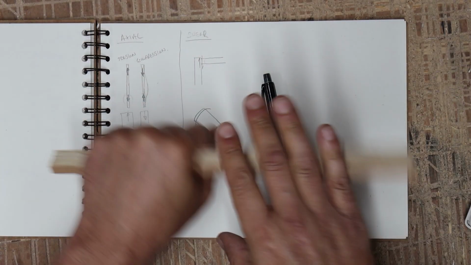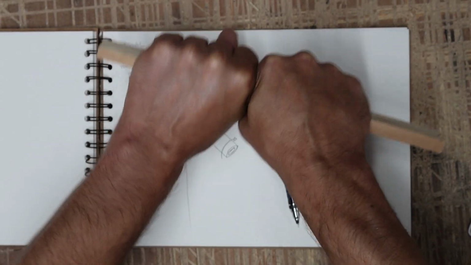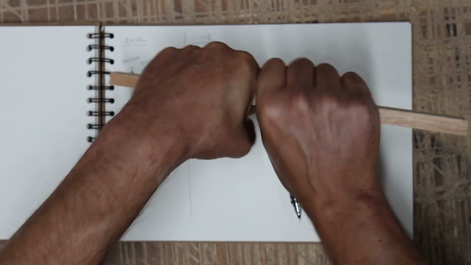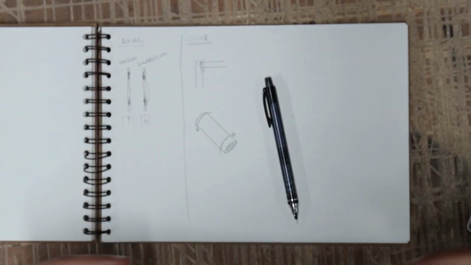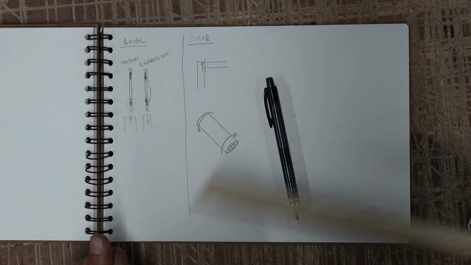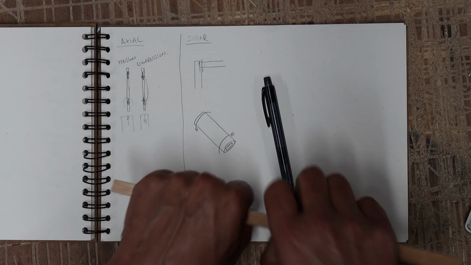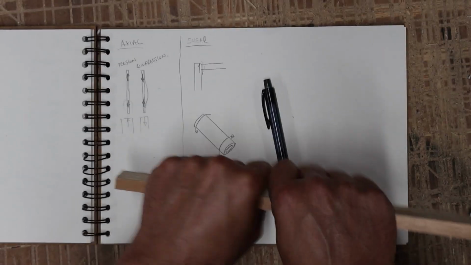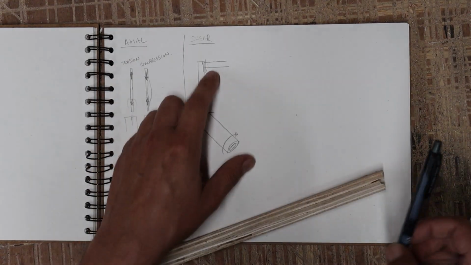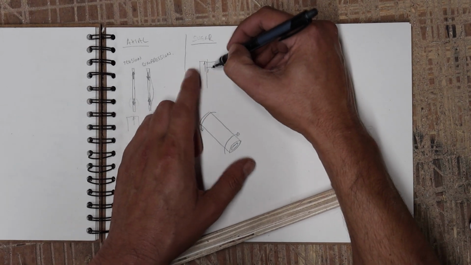Imagine like a Chinese burn. If you ever had one of those as a kid, that's what a torsion is doing. It's trying to twist the material. And in technical terms, torsion is the only example of a pure shear. It's the only time where the reaction is only in shear. When we have a situation like this, there's a small moment caused.